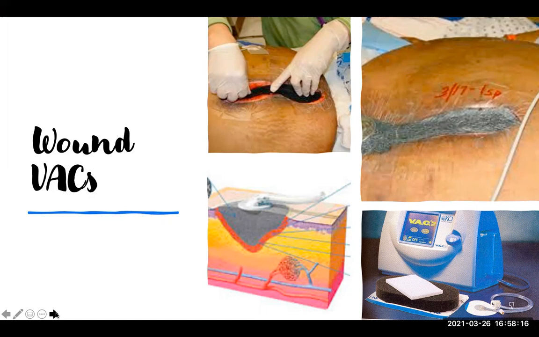If the seal breaks, it will not provide any suction. So we'll have to replace the dressing, either cover the crack or the leak, or replace the whole dressing. If you have to replace the whole dressing, you're going to take that sponge out and put a wet to dry dressing in the wound bed until that can be reapplied.